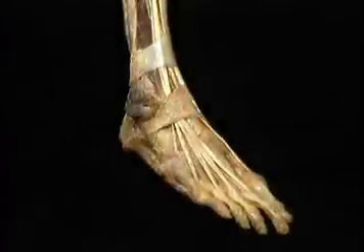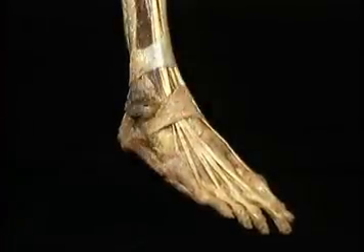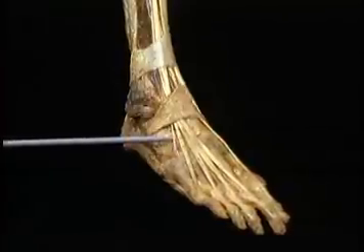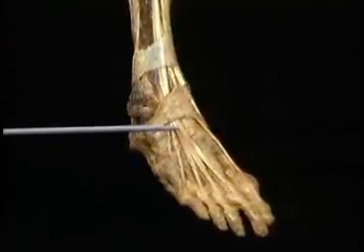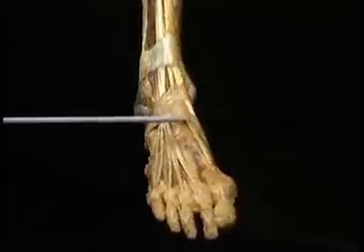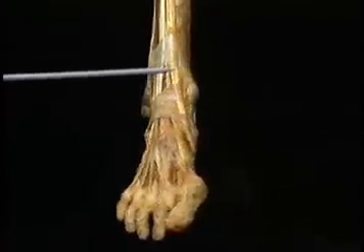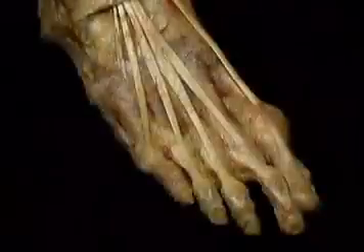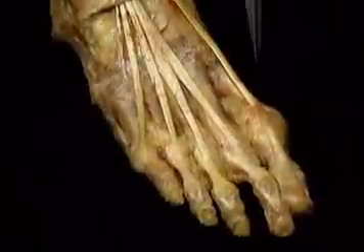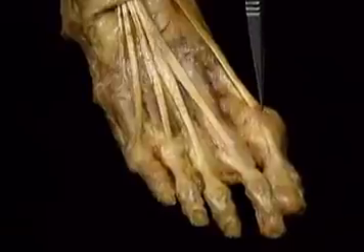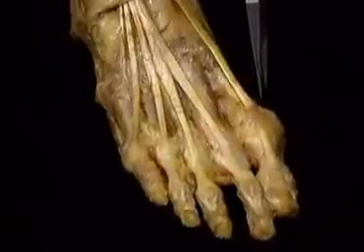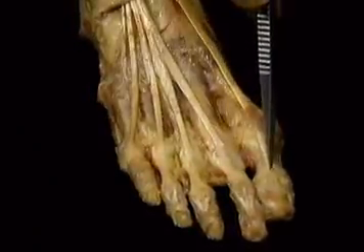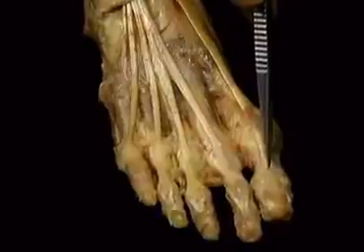Here are the tendons of all these muscles passing under the extensor retinaculum: peroneus tertius, extensor digitorum longus, extensor hallucis longus, and tibialis anterior. The tendon of extensor hallucis longus inserts partly into the extensor expansion of the first MP joint and partly here into the base of the distal phalanx of the big toe.